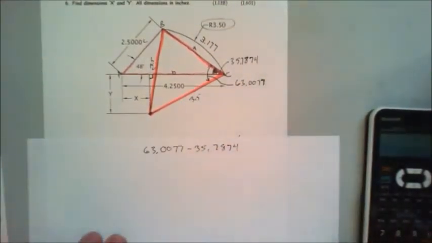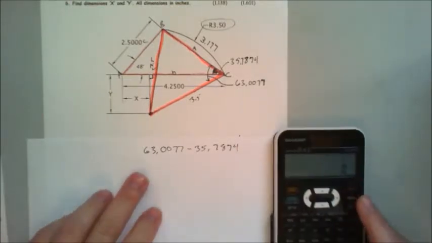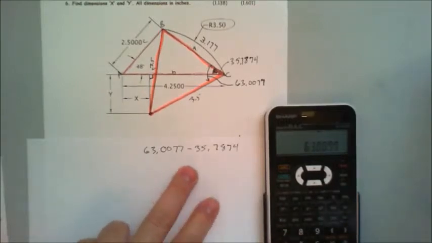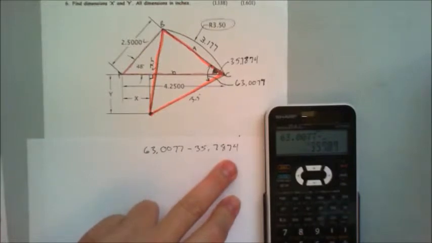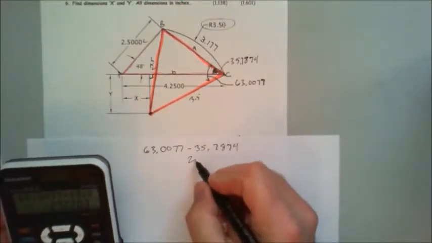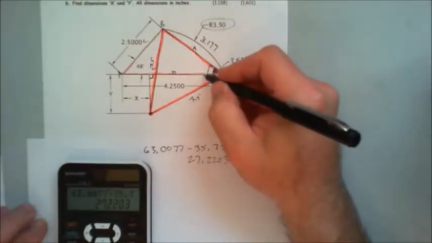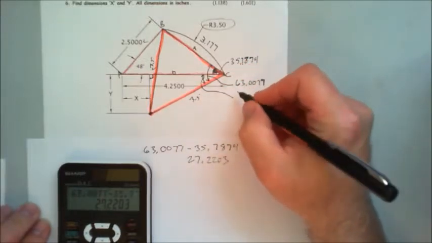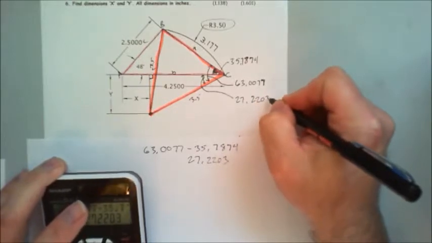You got to write as neat as you can because you make mistakes that way. 63.0077 minus 35.7874 equals 27.2203. So therefore, this angle here is 27.2203.